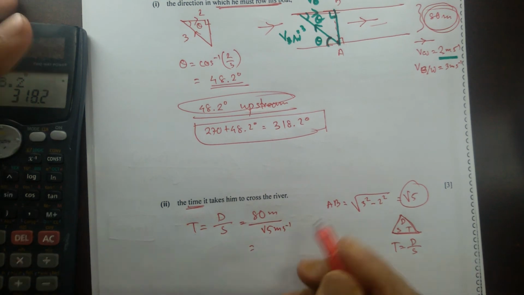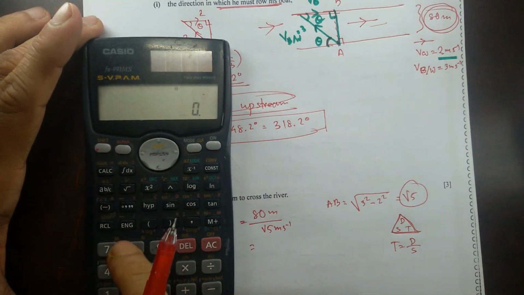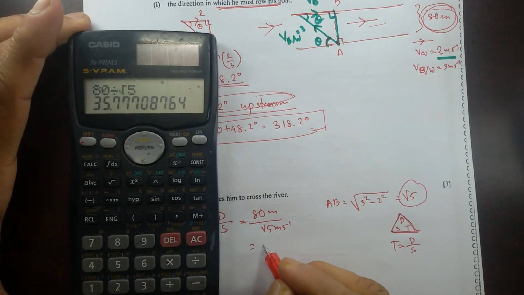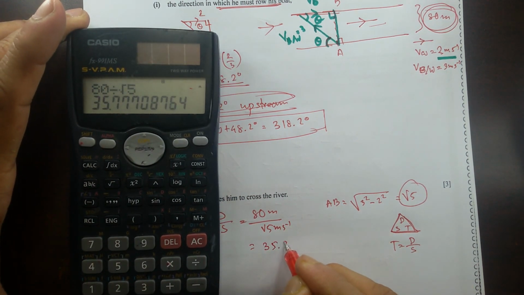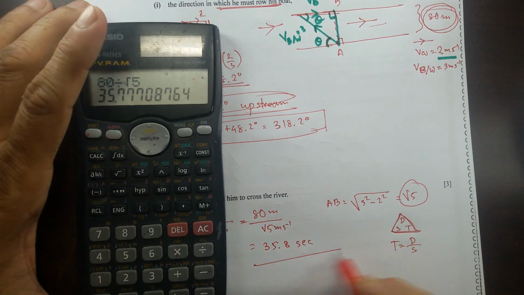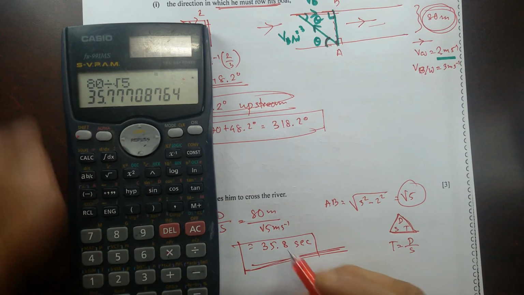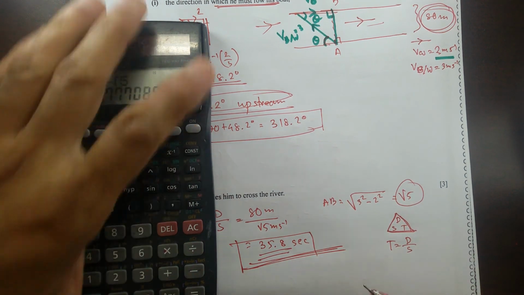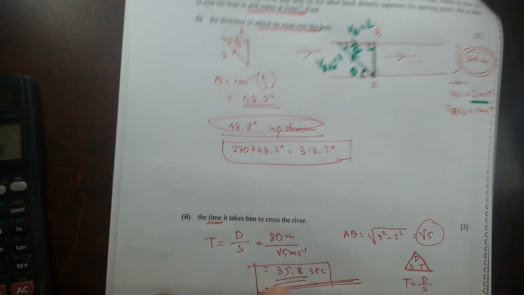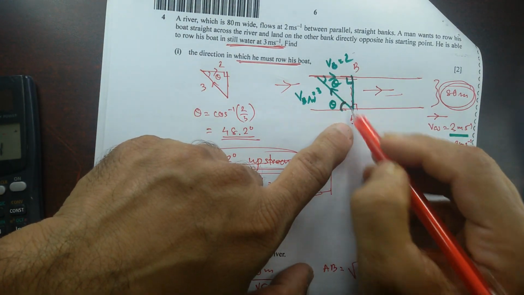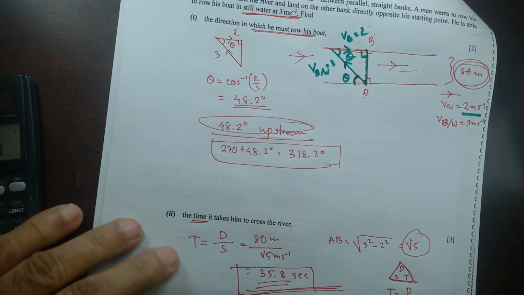So if I use the calculator, I'm gonna get 80 divided by square root 5. That gives me 35.8 seconds. Okay, I think that should be it. 35.8 seconds in 3 significant figures. So that's the time required for him to go straight from one bank to another, or A to B. Okay, let's do number 5.